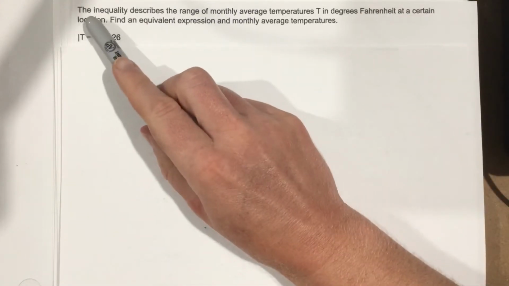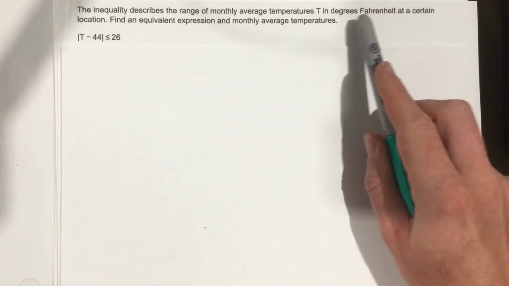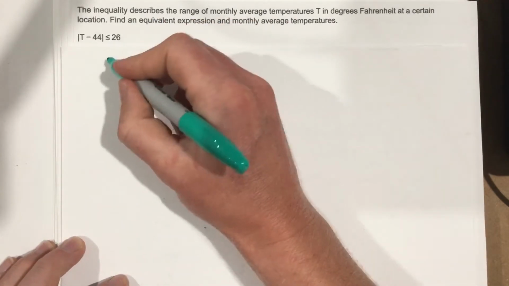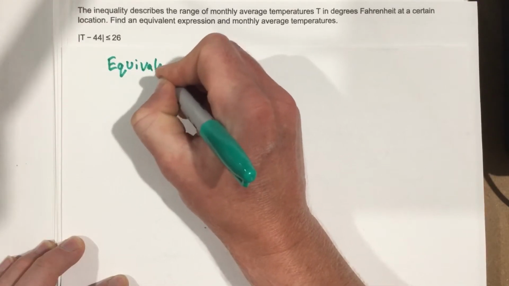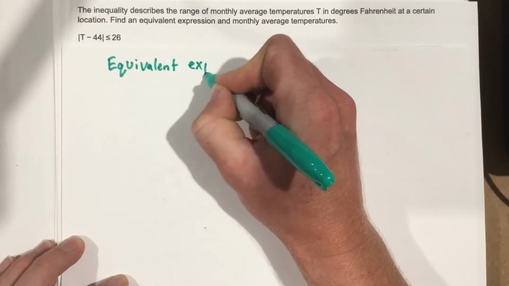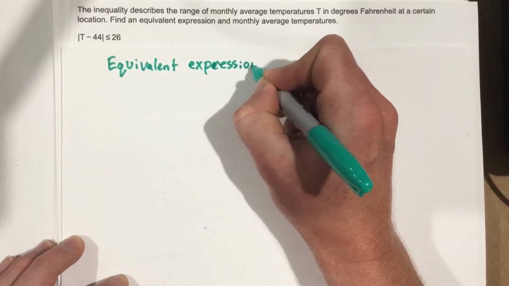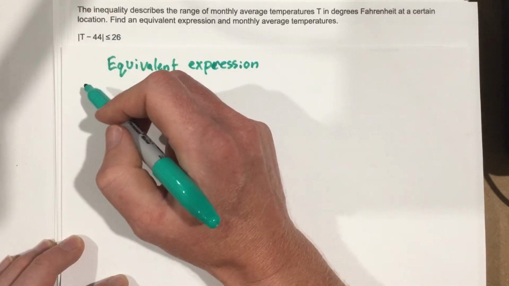This is problem number 9 from section 2.5. In this problem it says the inequality describes a range of monthly average temperatures, T in degrees Fahrenheit, at a certain location. Find an equivalent expression and monthly average temperatures. So I think to find the equivalent expression, we just take this absolute value inequality and we solve it.